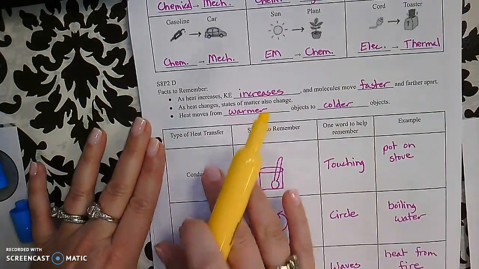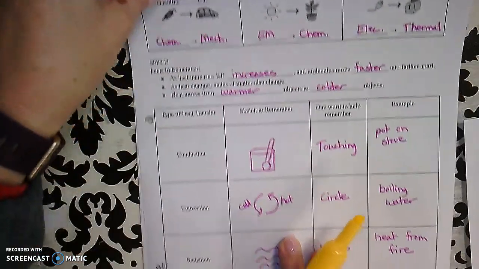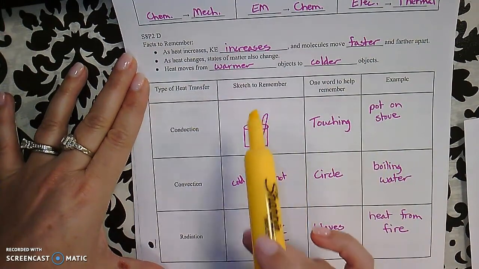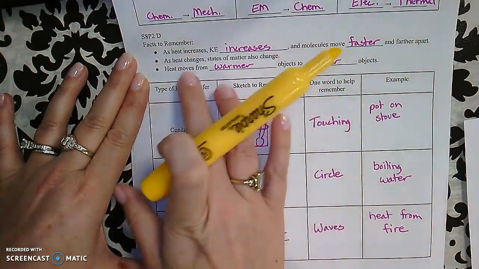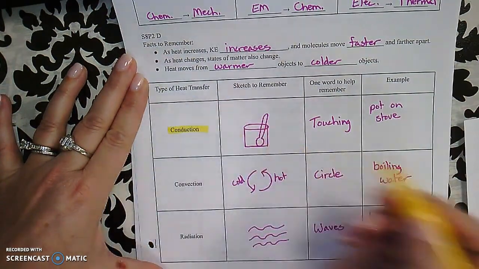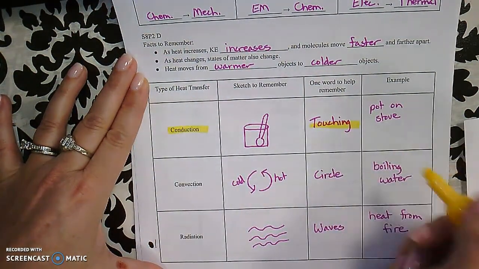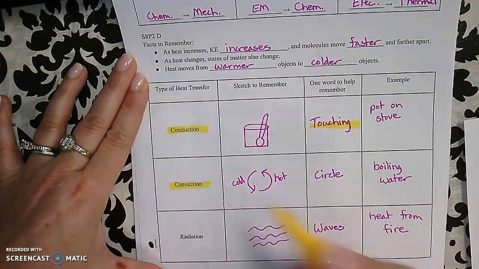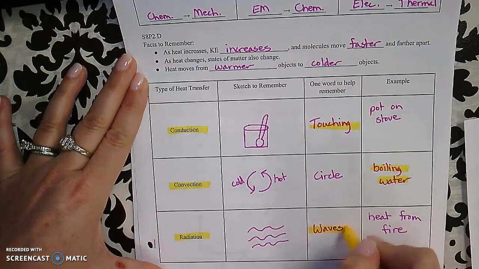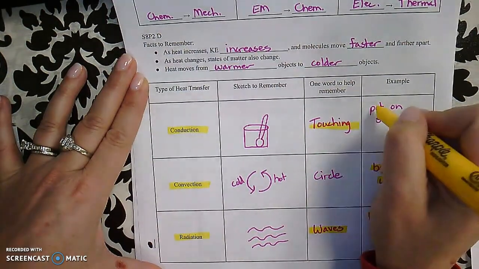And then remember, as heat increases, kinetic energy increases and molecules move faster. As heat changes, states of matter also change. Heat moves from warmer to colder. And then here's our information on conduction. It's touching, like a pot on the stove. Convection, like boiling water. And radiation is waves, like heat from a fire.